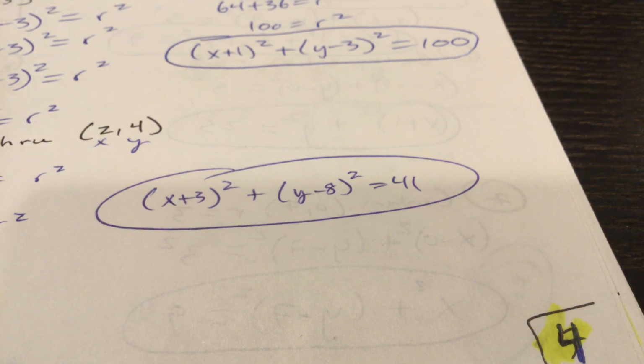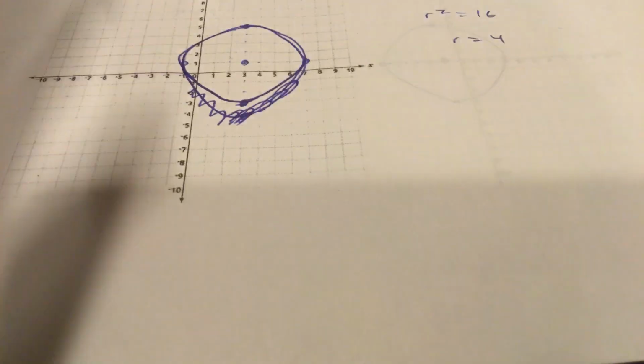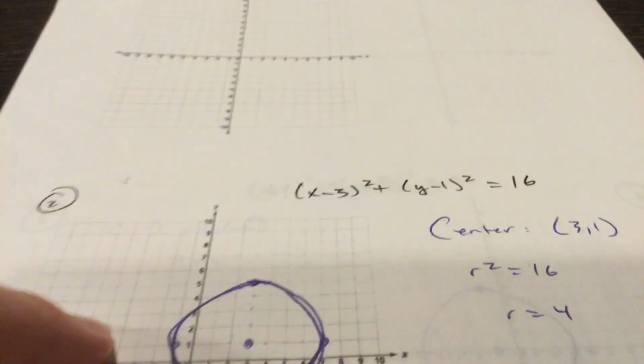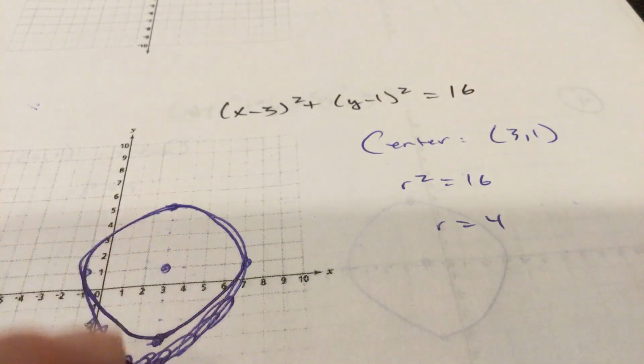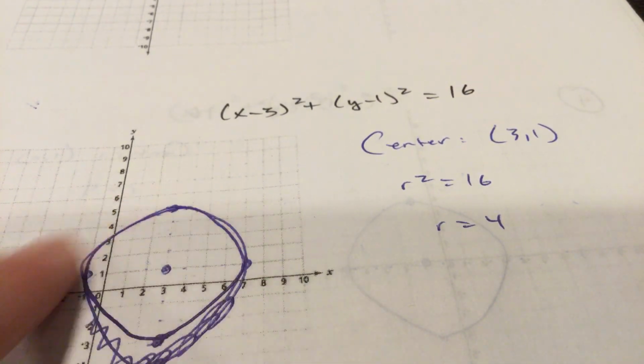All right, that is page 4. Again, I'm going to go through this. That's how you graph a circle. I didn't graph it correctly. If the center is 3, 1, go over 3, 1. Radius is 4: up 4, down 4, right 4, left 4. Try to make your best circle. That's how you graph a circle.